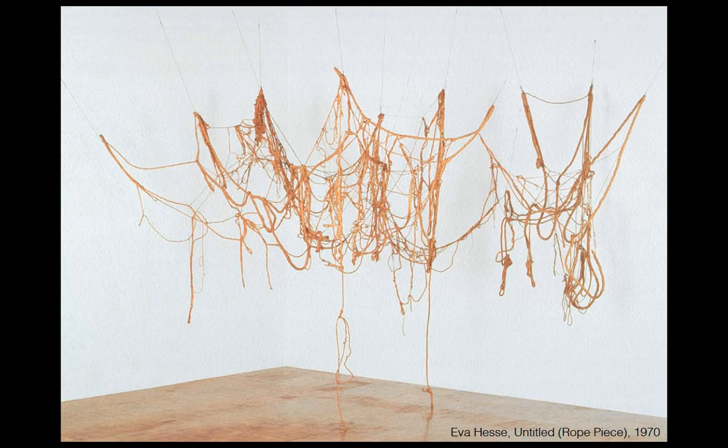Even in a 3D space, this idea can be executed with Eva Hesse. She does a lot of rope pieces. And actually, if you're interested in this project, get to the Phoenix Art Museum. I think it's closing this week. There's a great fibers work that you should check out.